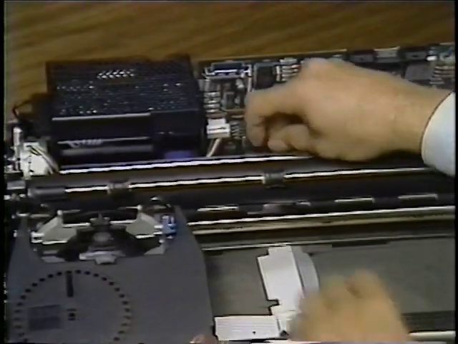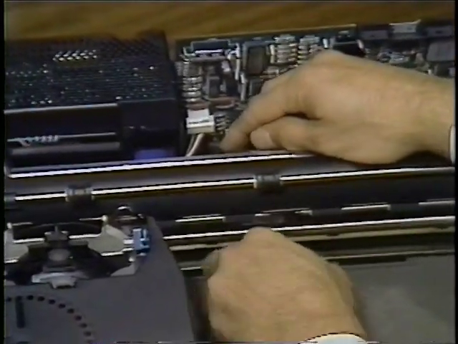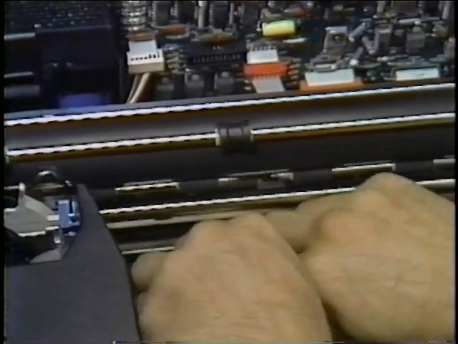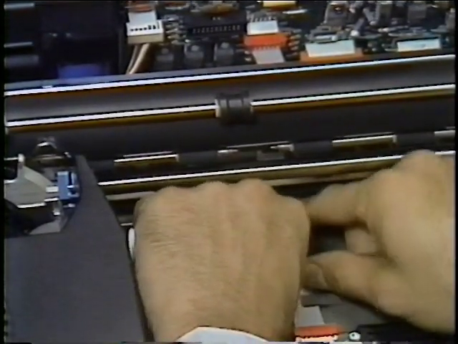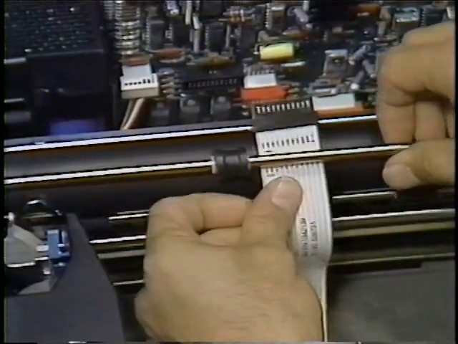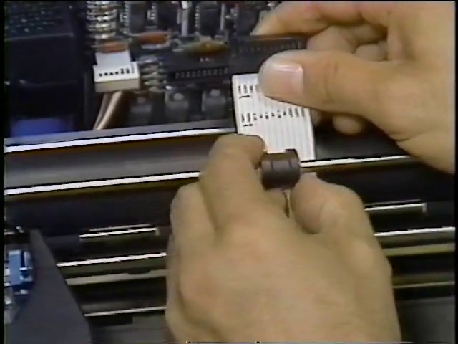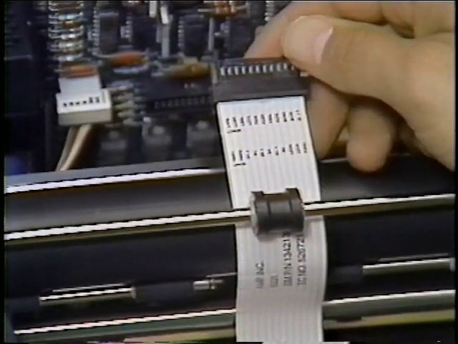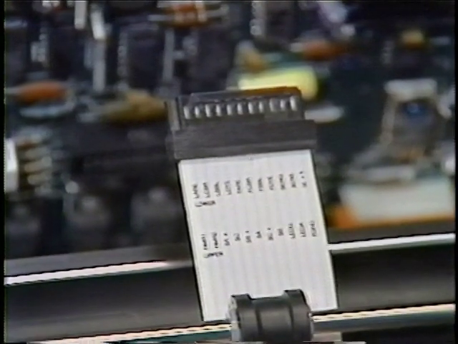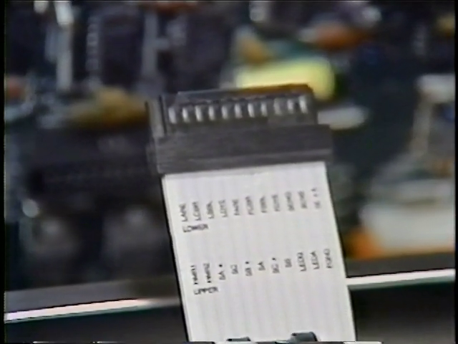The selection motor resistance check is done through the carrier cable. The selection motor signal names printed on the carrier cable show that the selection motor pins are on the top row of the carrier cable connector.